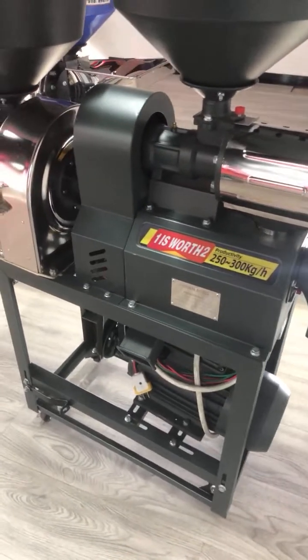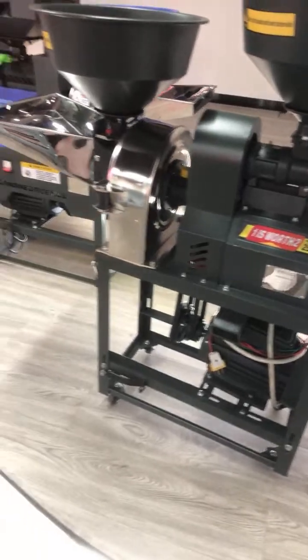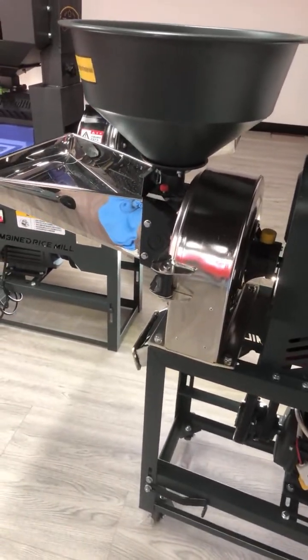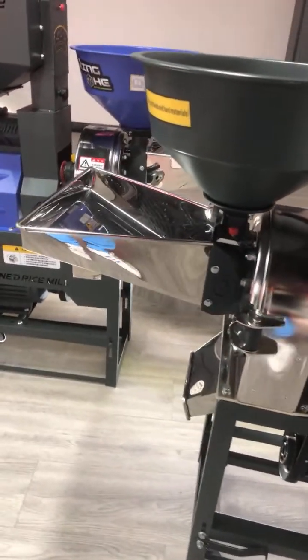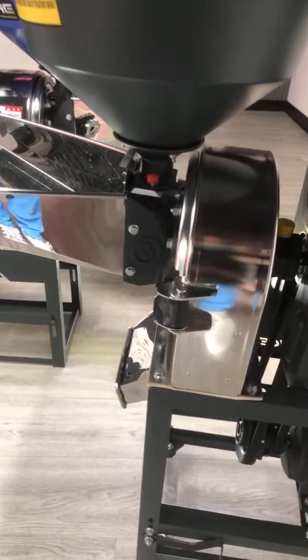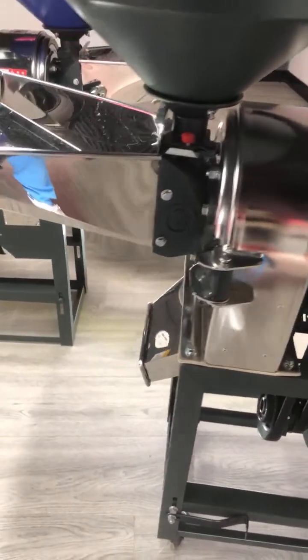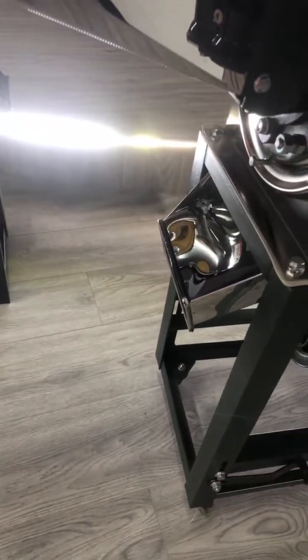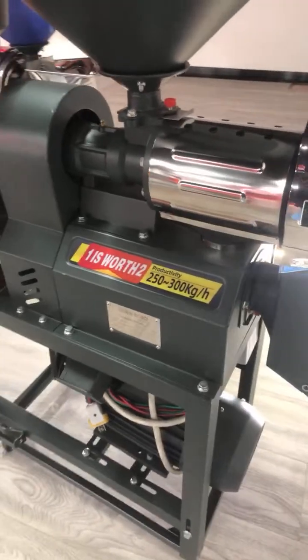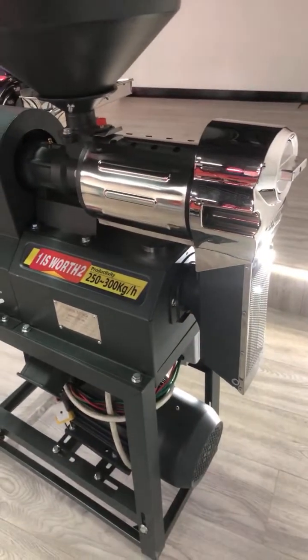Not only the rice mill head assembly, but most of the disc mill head assembly is also made of stainless steel. The lower incline hopper is made of stainless steel, the disc mill head assembly is made of stainless steel, the rice mill outlet is also made of stainless steel, and the disc mill outlet. And if we talk about the rice mill outlet, it is made of stainless steel.